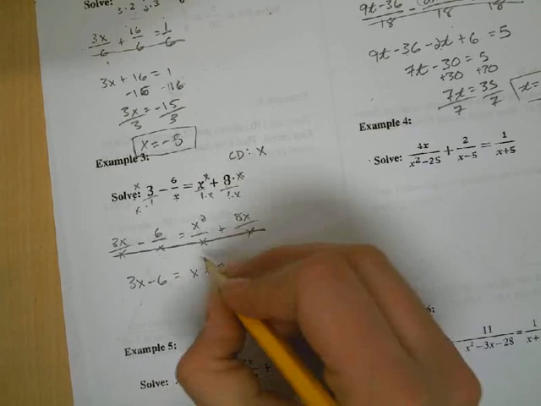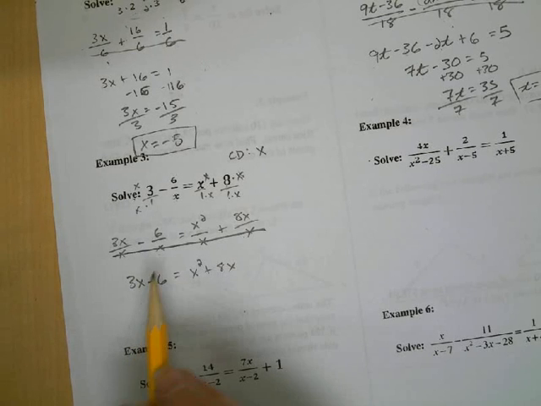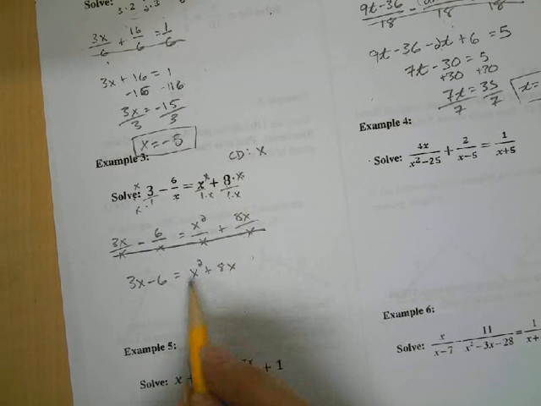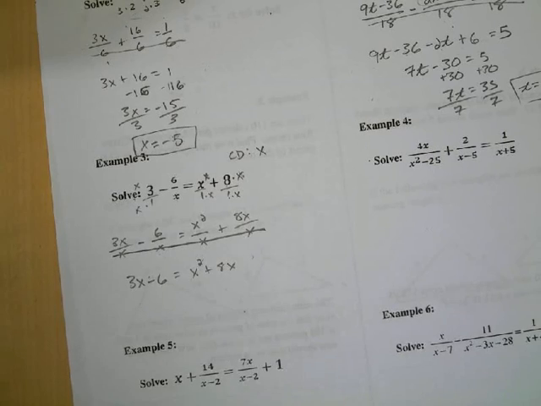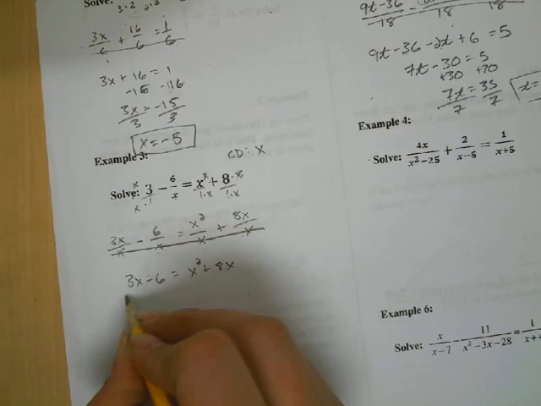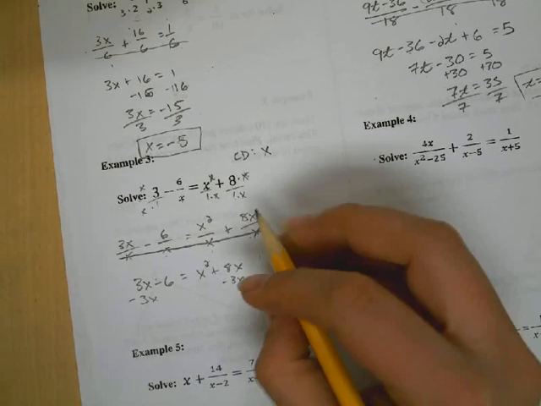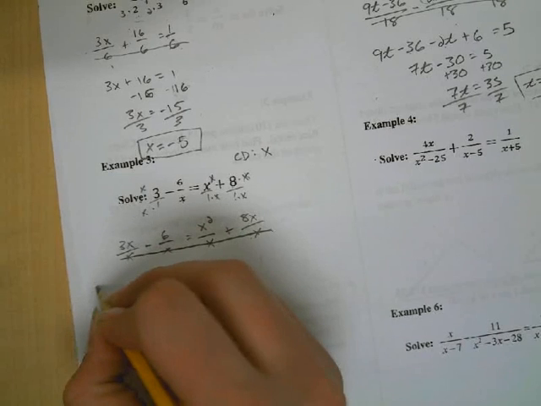Okay, so now I'm going to have to get everything over to one side. I've got an x squared. Okay, anytime I have an x squared, that means this whole thing needs to be set equal to 0 so that I can factor and solve. So here comes that factoring again. Factoring's not going away anytime soon. Okay, so we're going to subtract 3x from both sides. This is putting it in standard form. If you need to make a note, write in standard form.